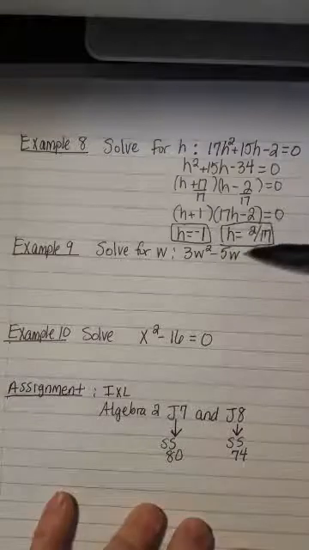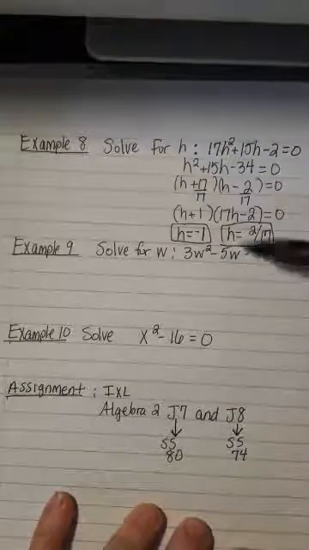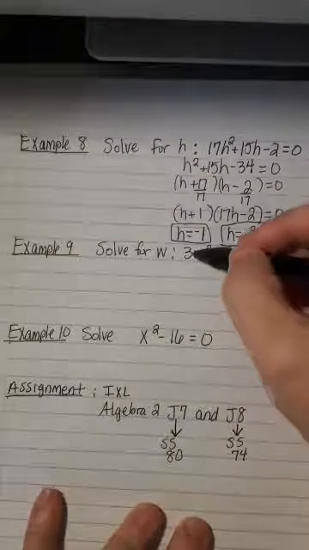3w to the second minus 5w minus 8 equals 0, and we're supposed to solve for w. Okay, so there's a number in front.